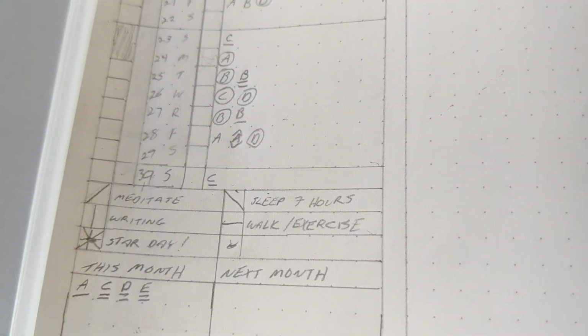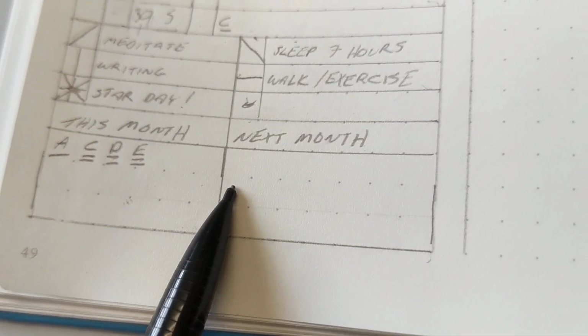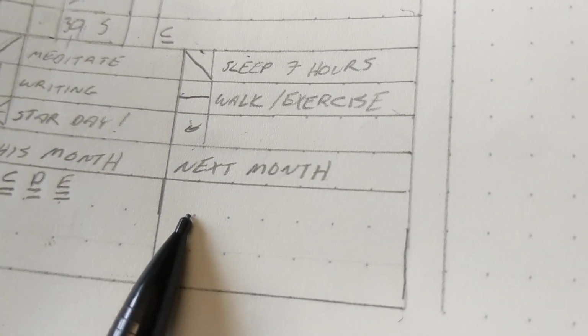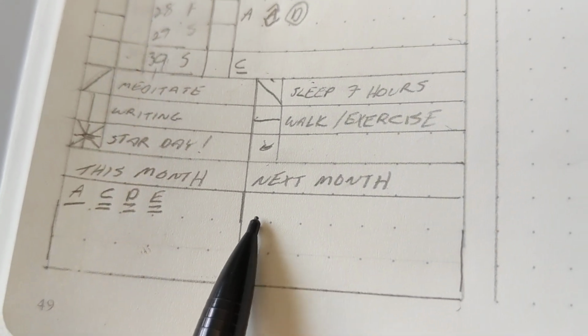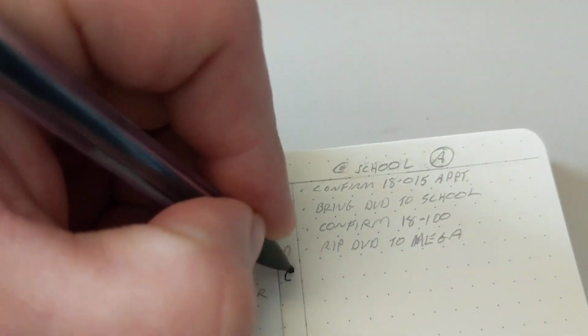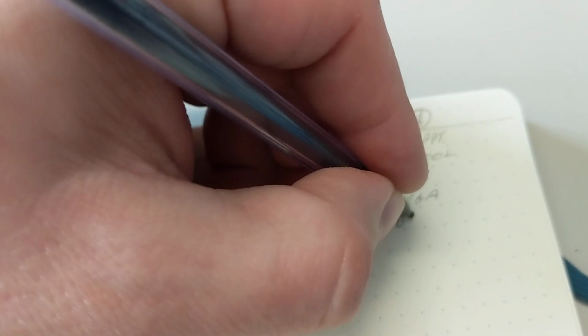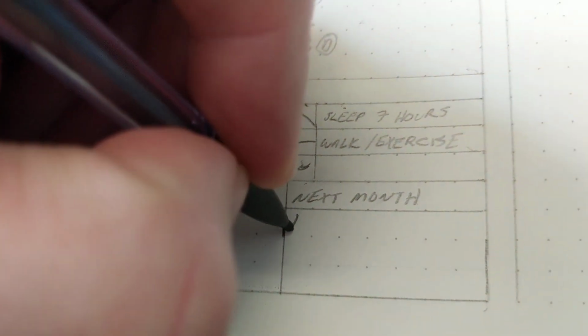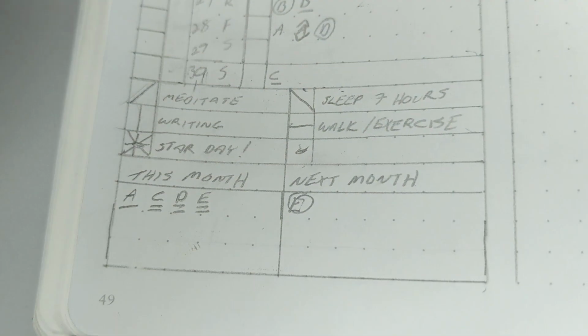And then you have next month. If there's something that you want to write down and it's going to be coming up, you don't want to bother with a future log, you could put it here and you could write the date in the entry. So if I just want to make a note to myself that something is due for school next month, I could say letter E, 7, 8, thing due. And then I could take that letter E and put a circle around it.